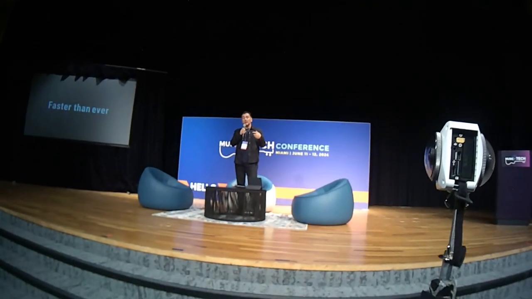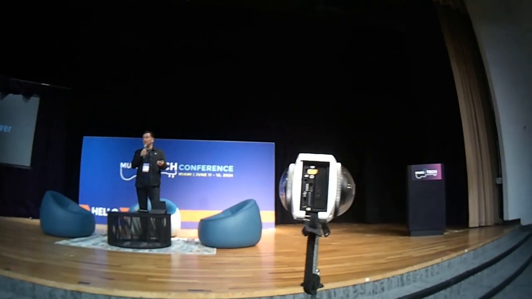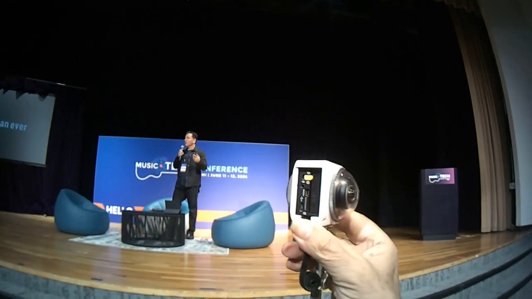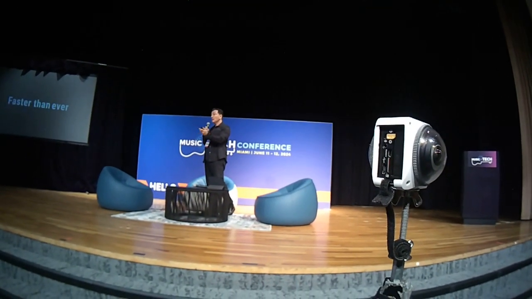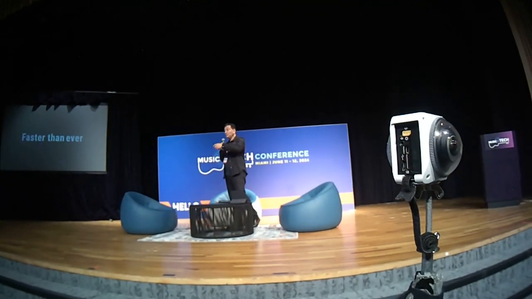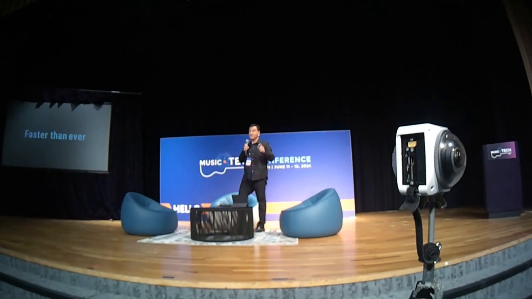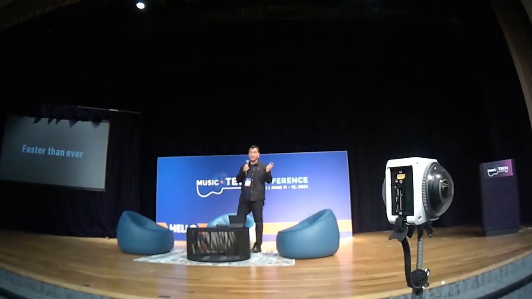So what these companies have developed over the last year is the ability to extract stems, all the individual or groups of individual tracks from stereo. This is one of the greatest inventions I've seen AI do thus far.